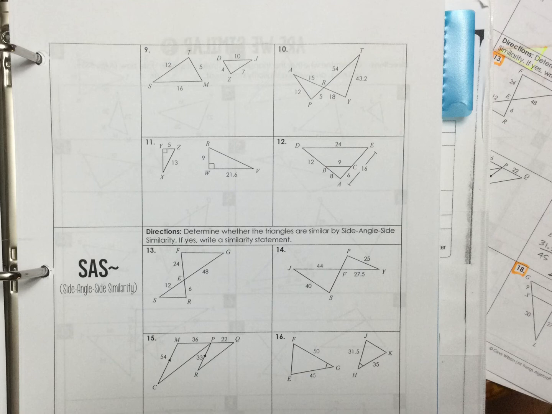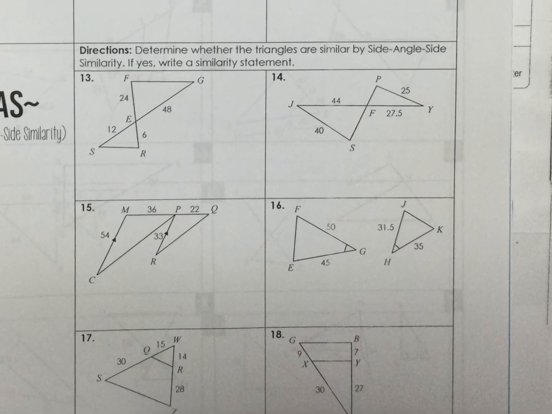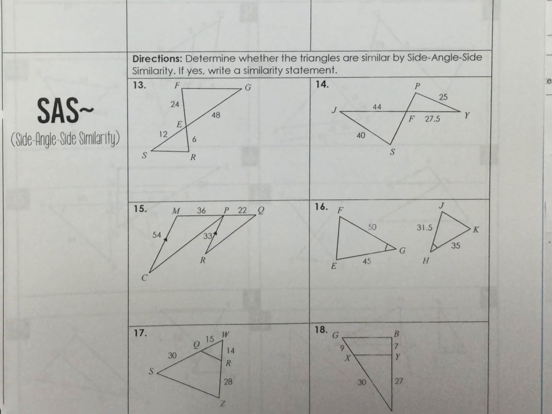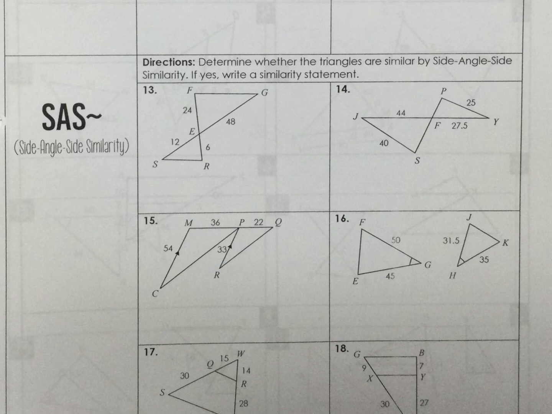Now that I did two side examples for you, I need you to do 9 and 11 on your own. And now we've just got a couple more to tackle. These are SAS's, side angle side. So I'm going to start at number 14.